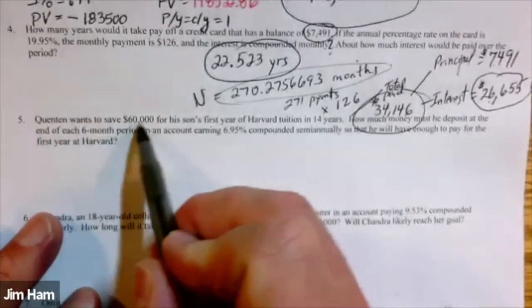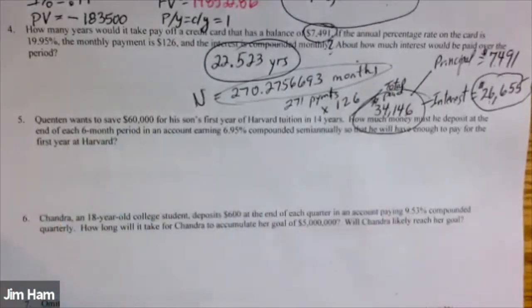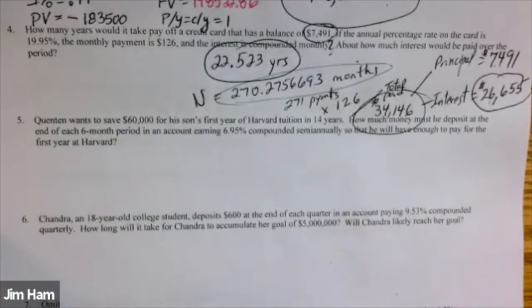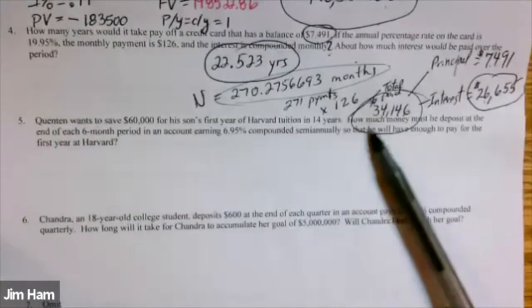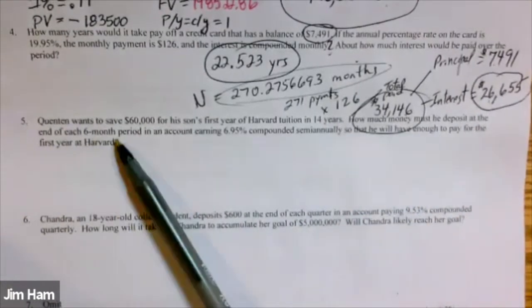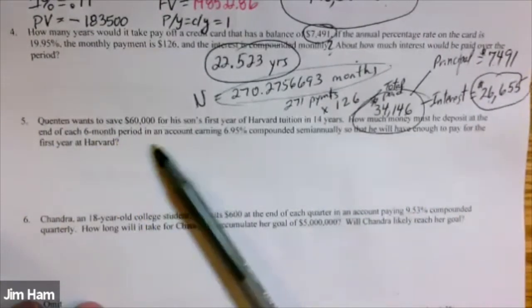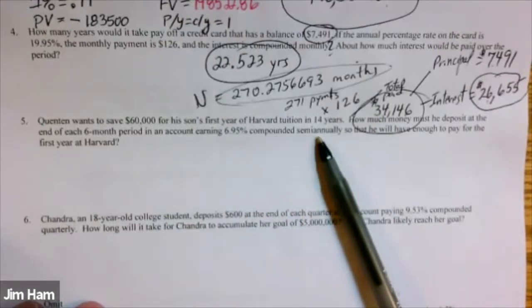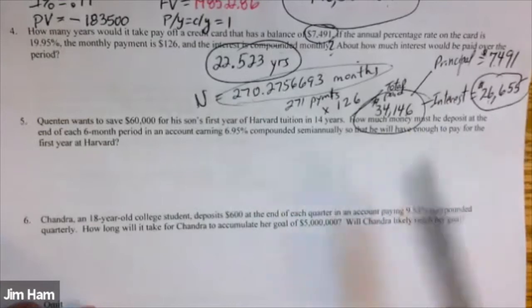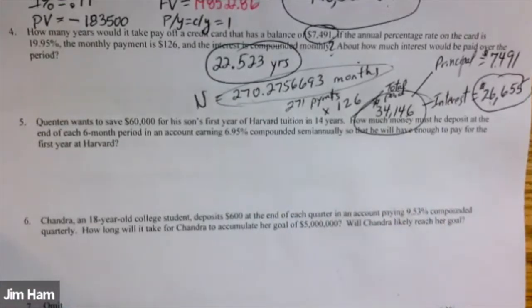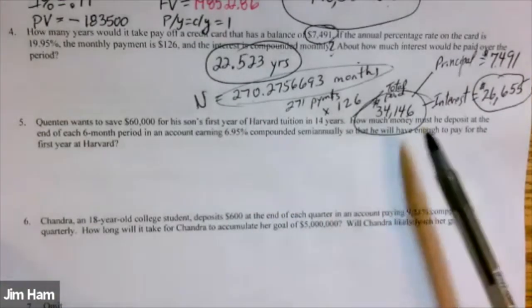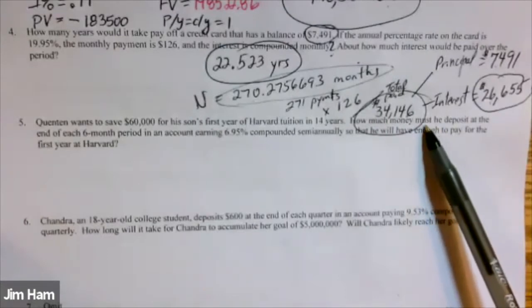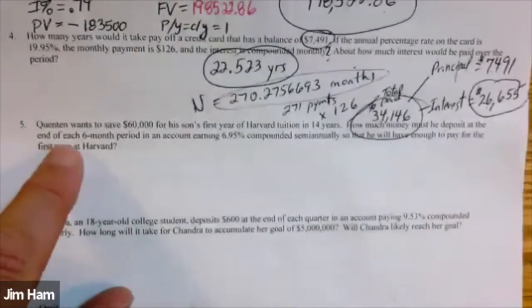Quentin wants to save $60,000 for his son's first year of Harvard tuition in 14 years. In 14 years, the tuition at Harvard is probably going to be $80,000 or more. How much money must he deposit at the end of each 6-month period in an account earning 6.95% compounded semi-annually, so that he will have enough to pay for the first year at Harvard? All right, how much money must he deposit at the end of each 6?